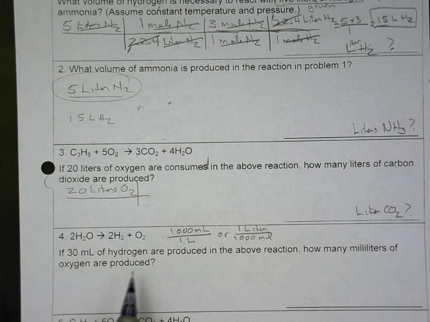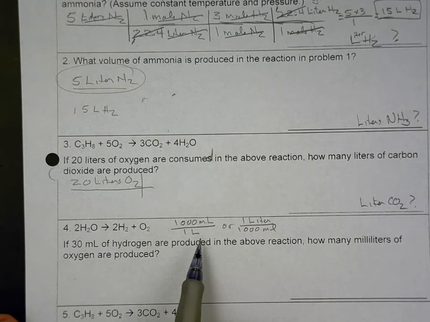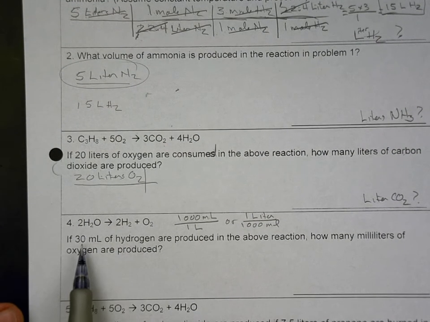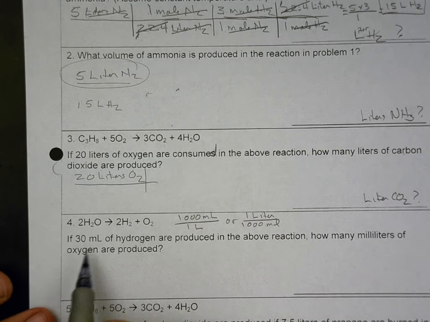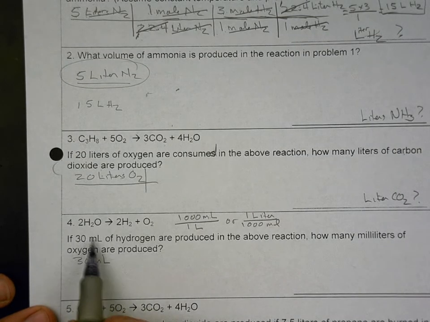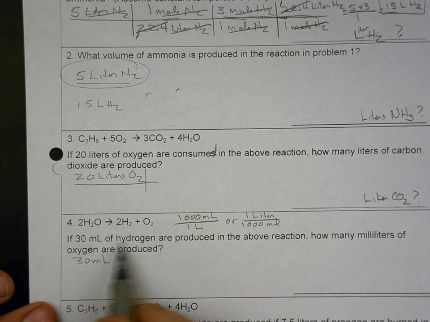So when you do this problem, you're going to have to convert. You're going to have to start off by doing 30 milliliters. I'll use the capital mL that they gave in the problem. Milliliters of hydrogen, H2.